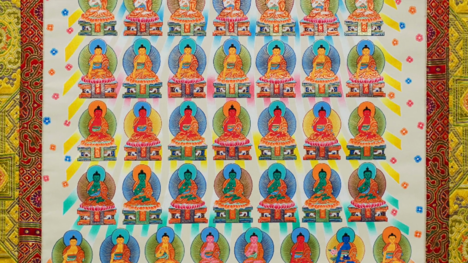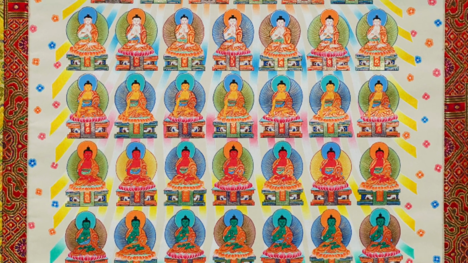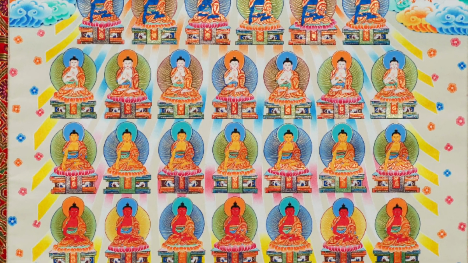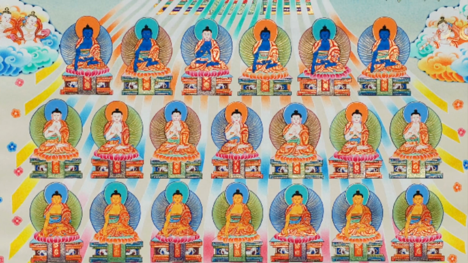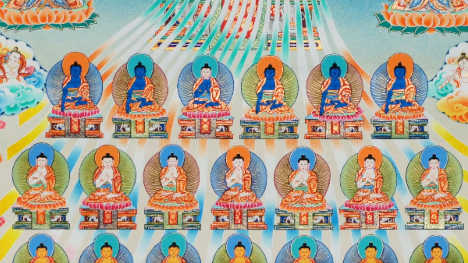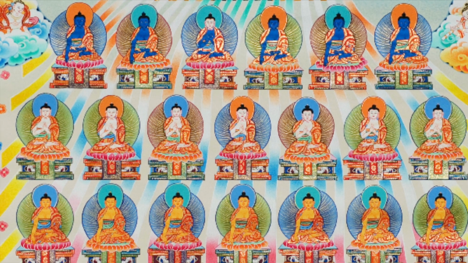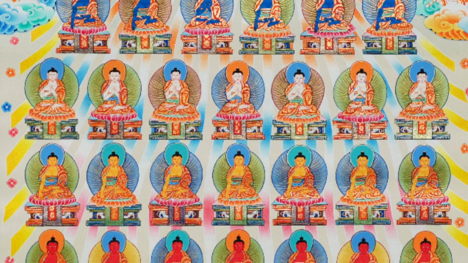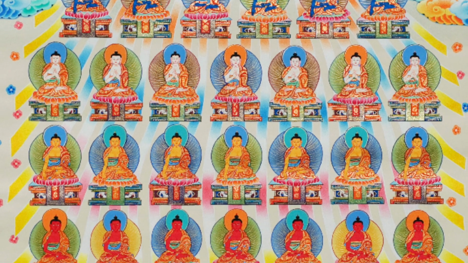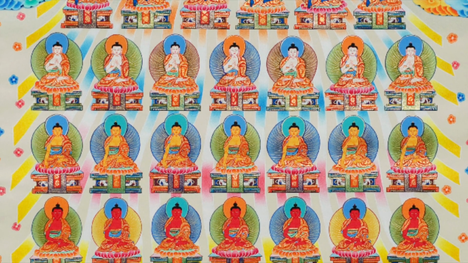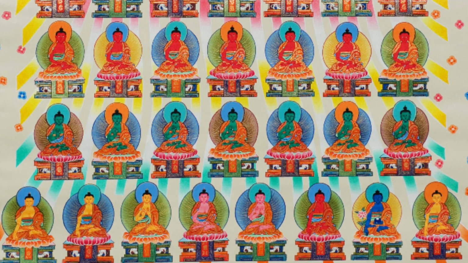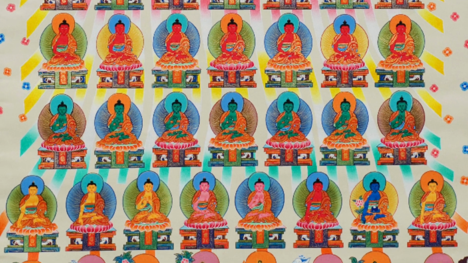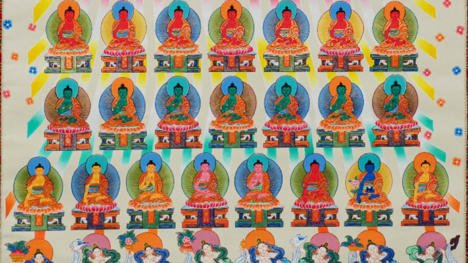In the first row are 6 Buddhas, blue in color in the aspect of Akshobhya, with the exception of the 3rd Buddha, King Lord of the Nagas, who has a blue-colored body but a white head. In the second row are 7 Buddhas, white in color in the aspect of Vairocana. In the 3rd row are 7 Buddhas, yellow in color and in the aspect of Ratnasambhava. In the 4th row are 7 Buddhas, red in color in the aspect of Amitabha. In the 5th row are 7 Buddhas, green in color in the aspect of Amoghasiddhi.